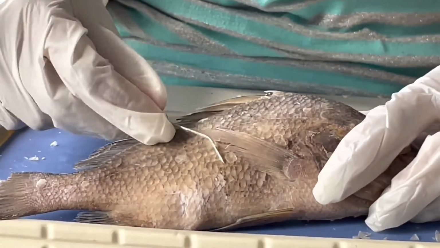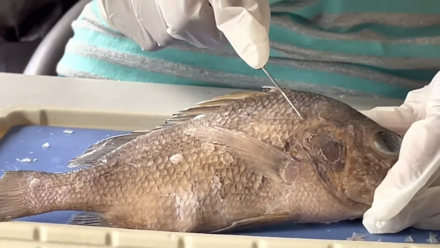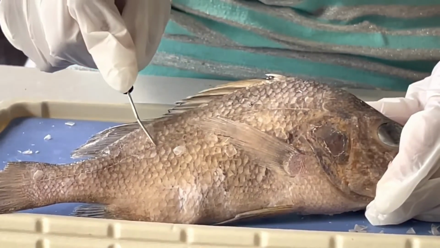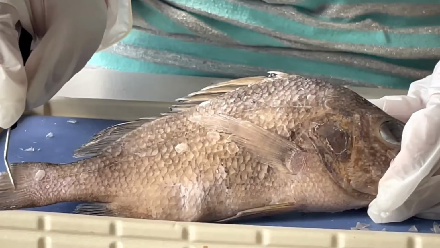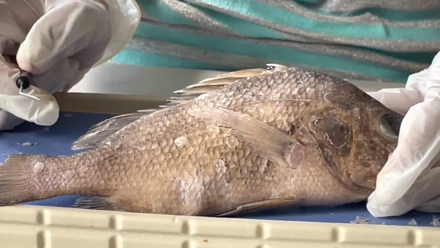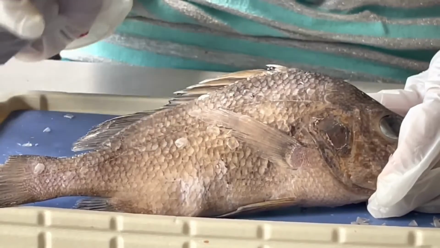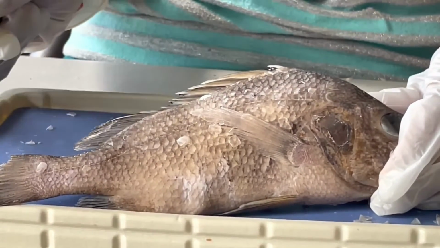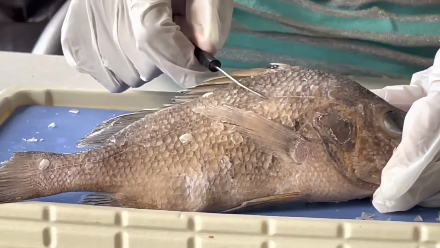Here, you can see a line that runs through the fish. This here is called the lateral line. It allows the perch to detect the slightest changes in its environment, like vibrations and the amount of pressure.